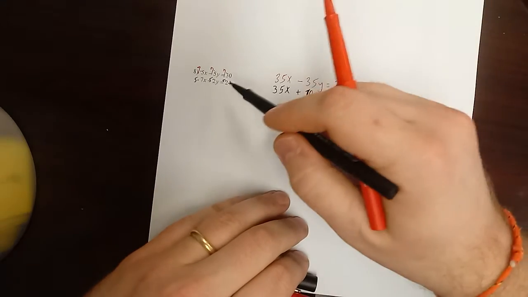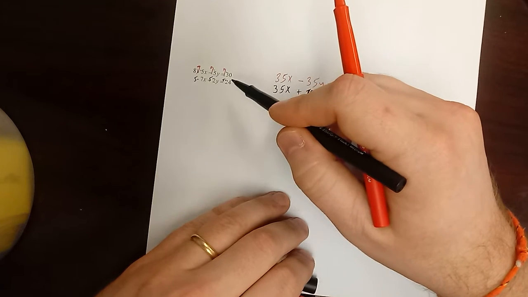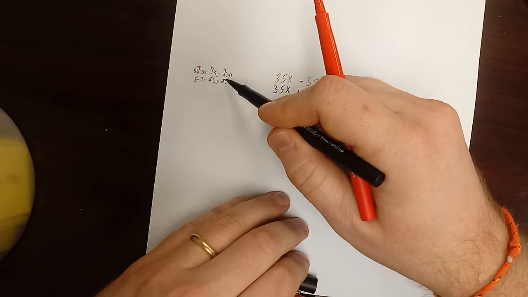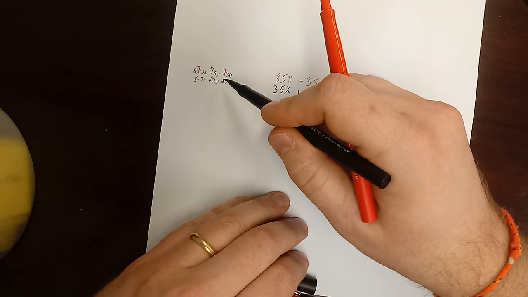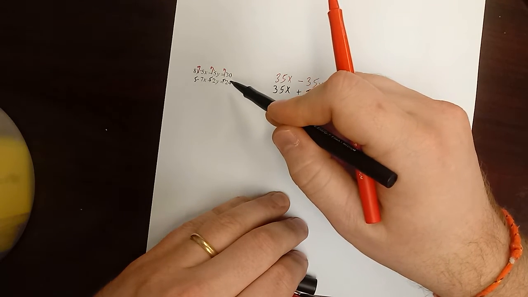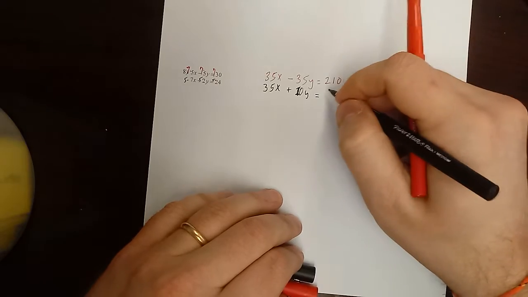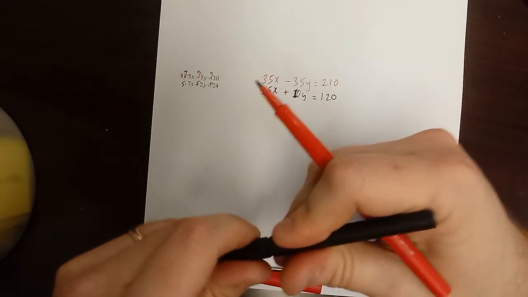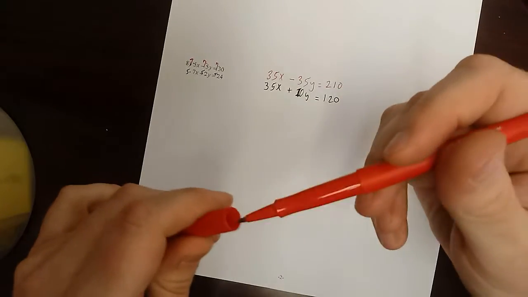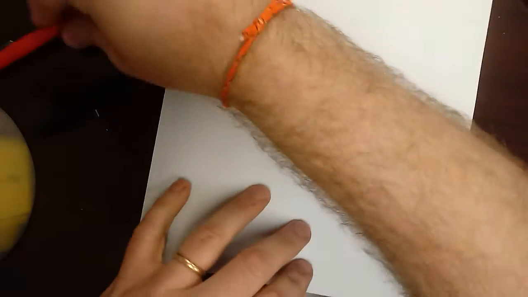All right. 5 times 24. This is a little bit harder for me to do in my head, but I know that 5 times 20 is 100. And I know that 5 times 4 is 20. So I add those and I get 120. And if you're not following, don't worry about it. You have access to your calculators. You can always use those for basic arithmetic.